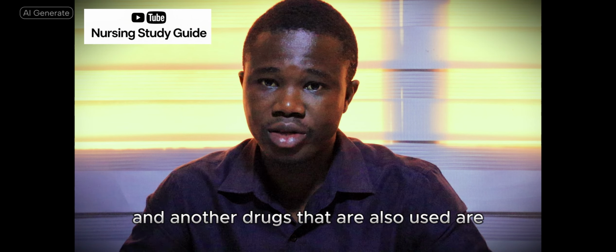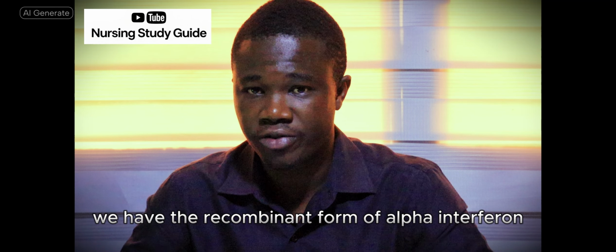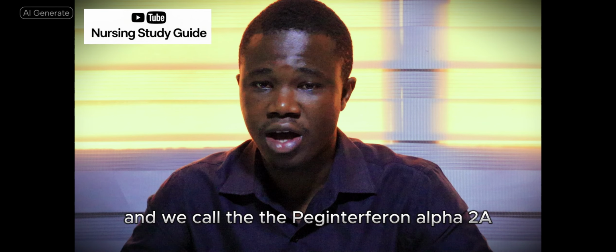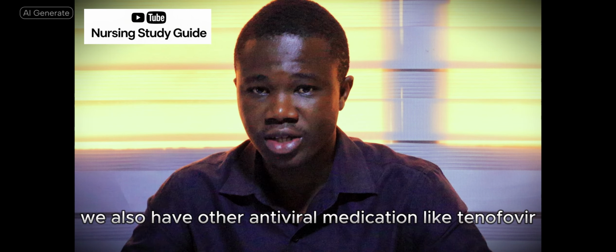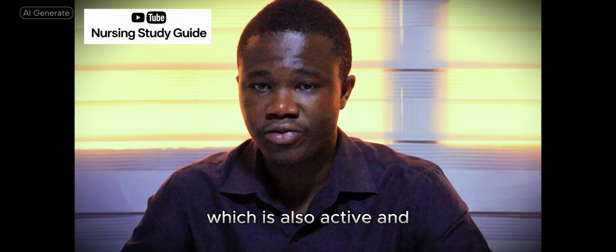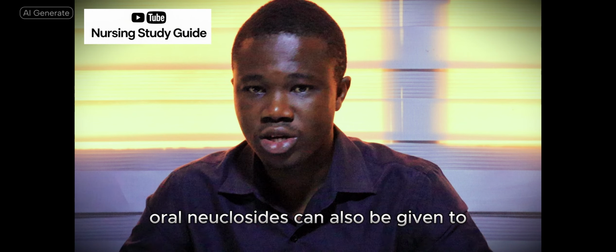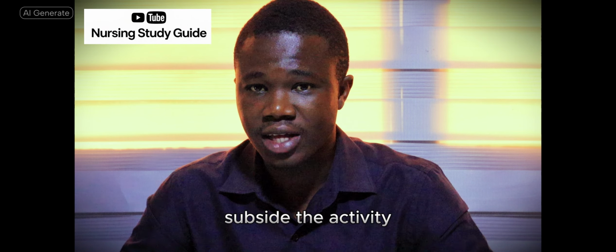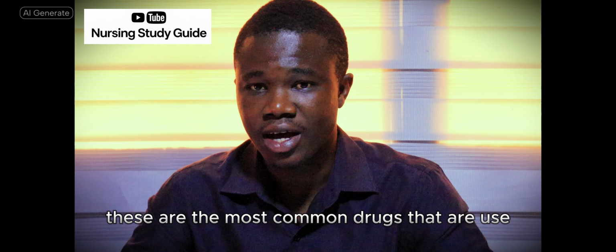So when people take them, 1 out of 3 of them will have their symptoms or the infectious process resolved rapidly. Another drug that is also used is the recombinant form of alpha interferon, which we call PEG interferon alpha 2A, mostly used as the current drug in management of hepatitis B. We also have other antiviral medication like tenofovir, which is very good as initial therapy for hepatitis B. And lastly, oral nucleosides can also be given to subside the activity of the virus. So basically, in the medical management of hepatitis, these are the most common drugs that are used, and others that are also included are diet therapy and rest.